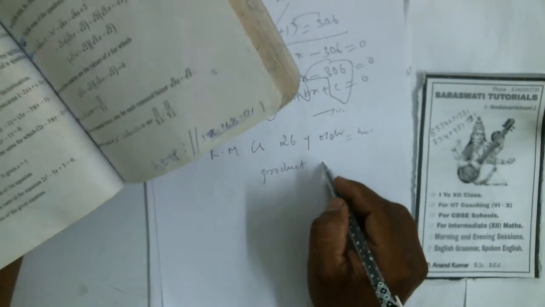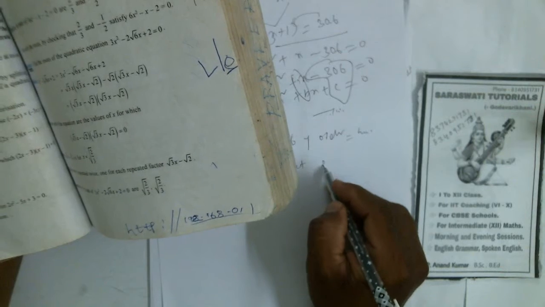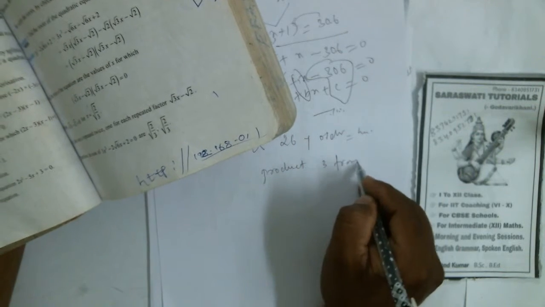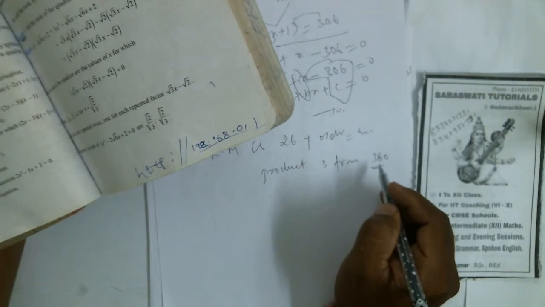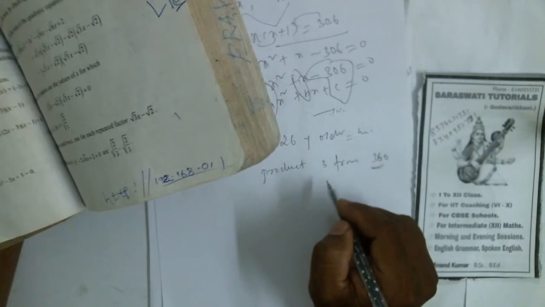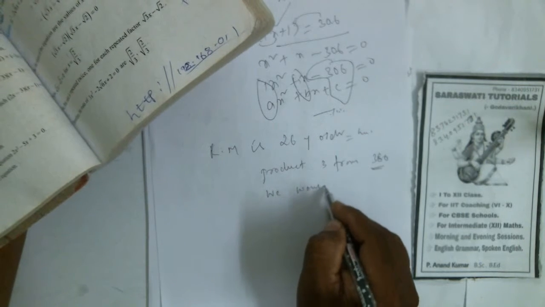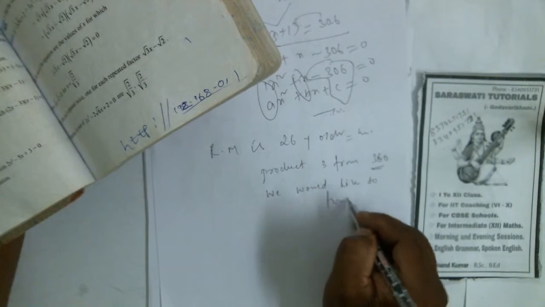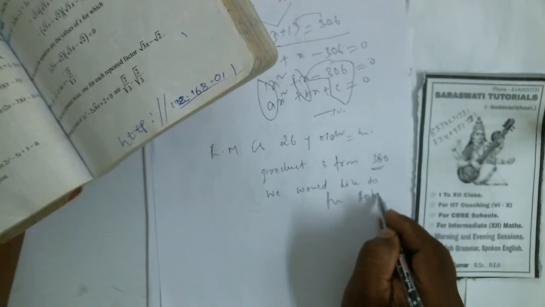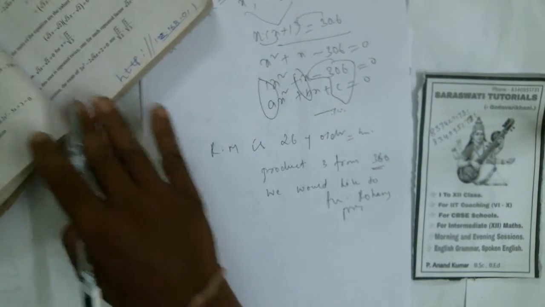The product of their ages 3 years from now will be 360. We would like to find Rohan's present age.